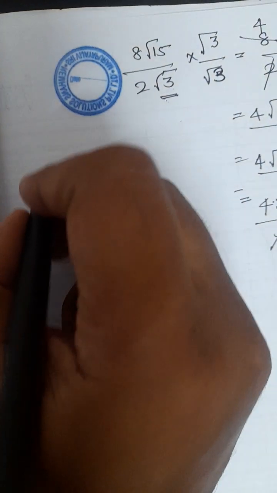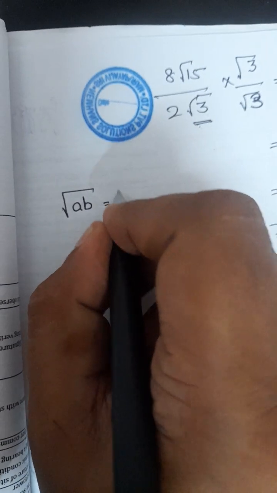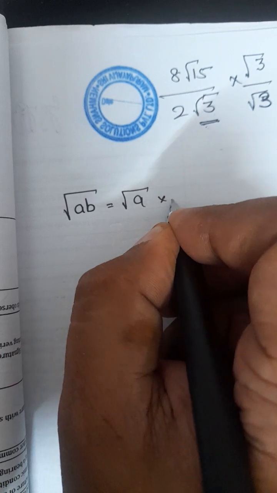So there are certain conclusions which have to be remembered when you're coming to the calculations of various operations on irrational numbers. That is, you have to remember, I will tell you the golden rules that have to be remembered always when you are doing any operations on irrational numbers. So let's see what you have. Just see, if it is root ab, this can be written as root a and root b.